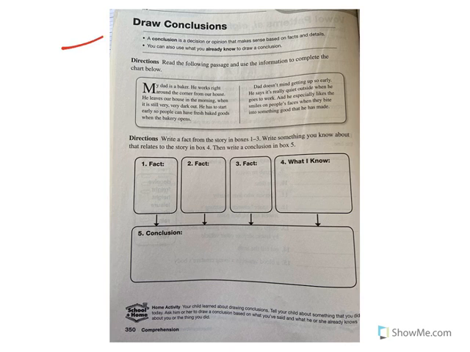And finally, we have our reading strategy for this week, which is drawing conclusions. And remember, this is one that can be tricky for us. So let's make sure we're listening to those directions. We'll go through the page and then you'll do the practice by yourself. So a conclusion is a decision or opinion that makes sense based on facts and details. You can also use what you already know to draw a conclusion. So remember, we've talked about how drawing conclusions, you're making a decision based on a combination of evidence from the text as well as things that you already knew before you read the passage.